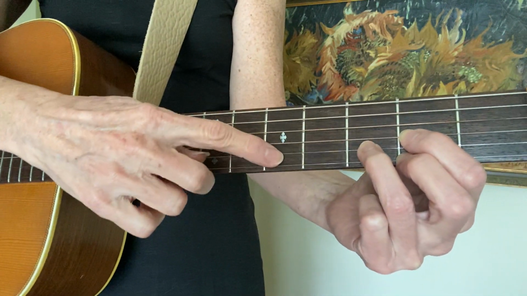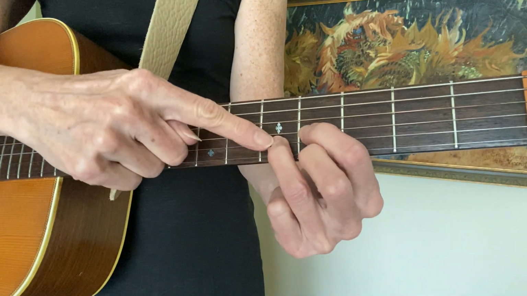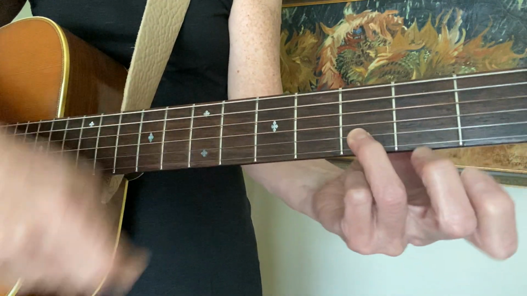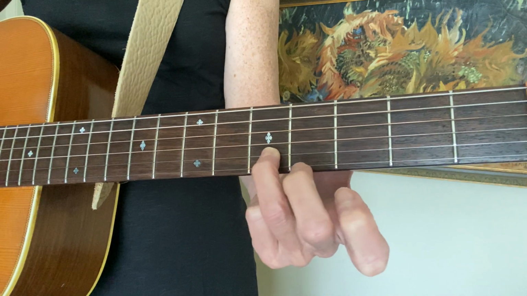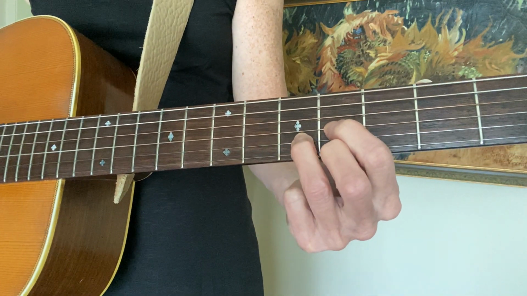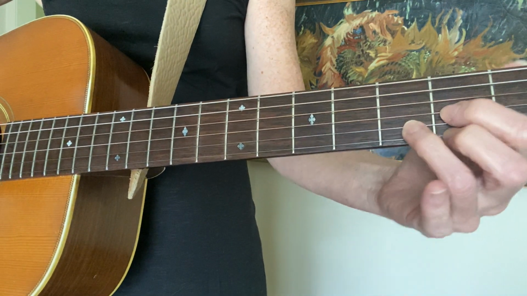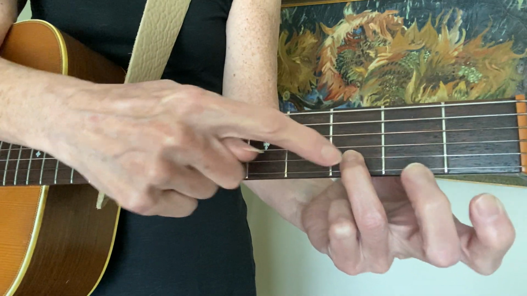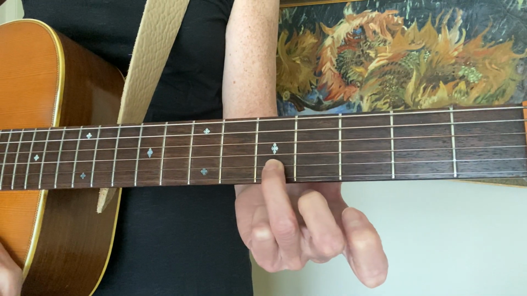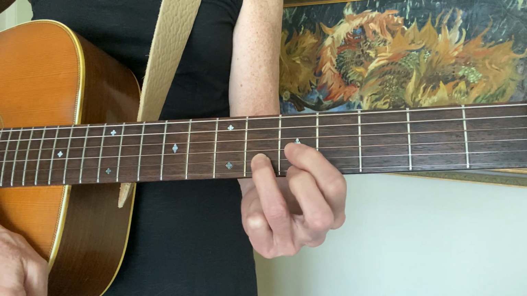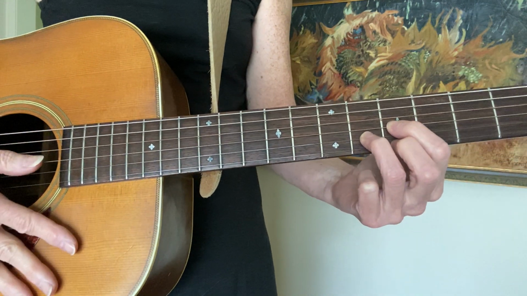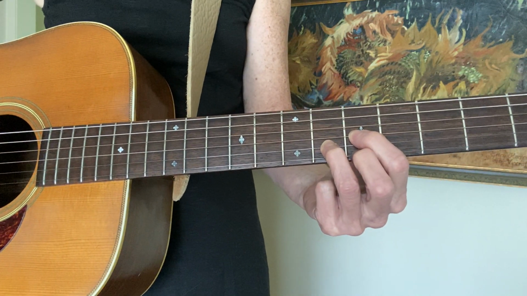If I go 2 frets higher, this note names the chord. If this was a D, this was an E. That's an E chord. If this is a D, that's an E, and it's a half step to F. So that is an F chord.